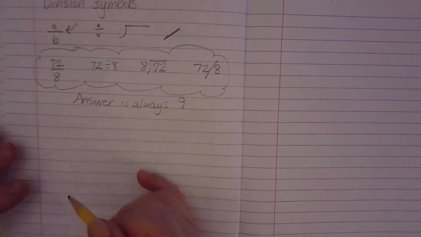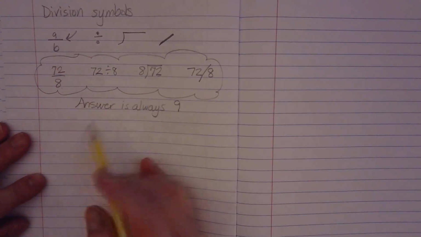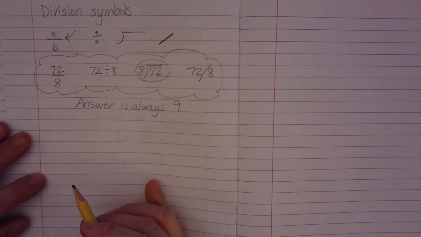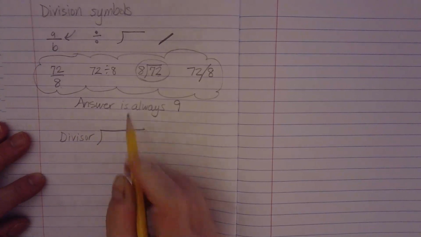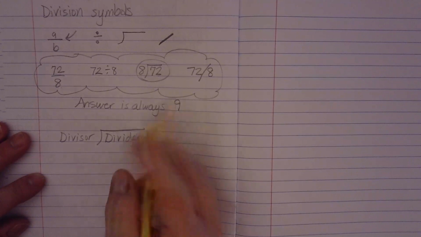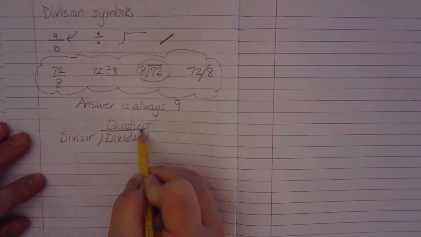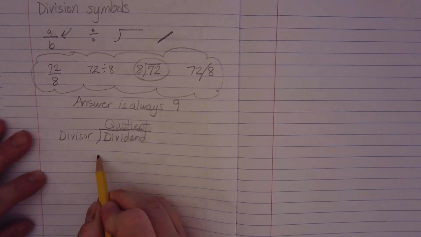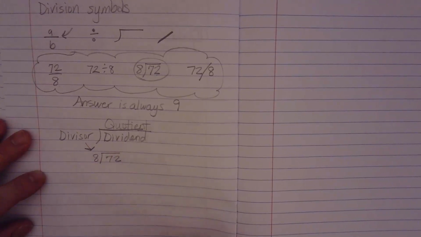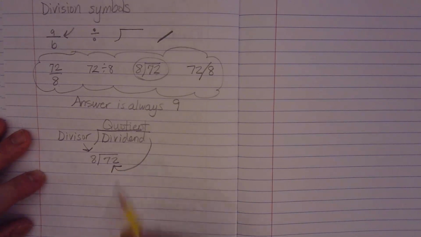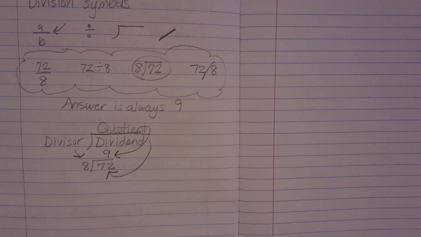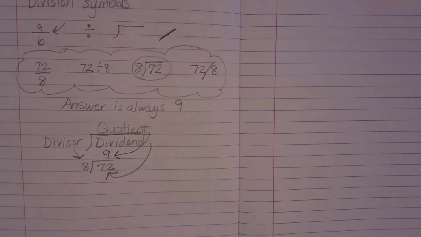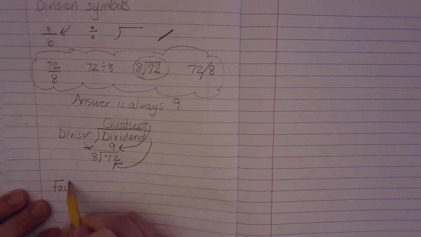Now, when we look at those vocabulary words that we put on the other page and we write it out this way, which tends to be the more standard way, especially when we do long division, it would be the divisor divided into the dividend, and then this would be your quotient. So if you had 8 into 72, 8 is your divisor, 72 is your dividend, and 9 is your quotient. All right. So what does that take us to now? Well, when we look at 8, 72, and 9, that is something we call a fact family.